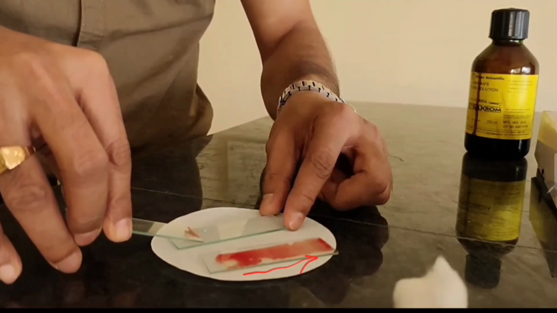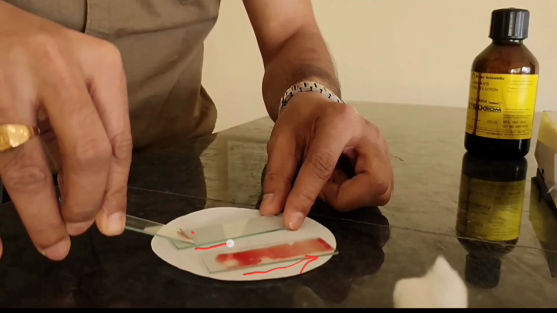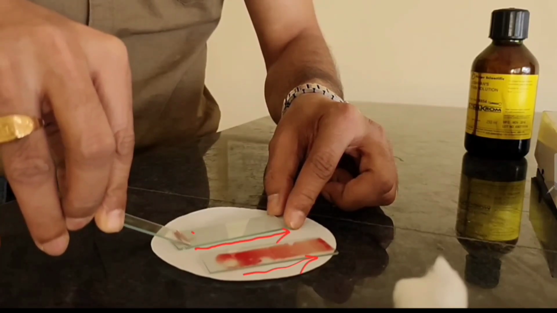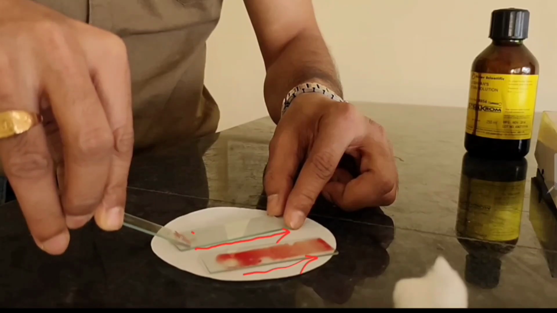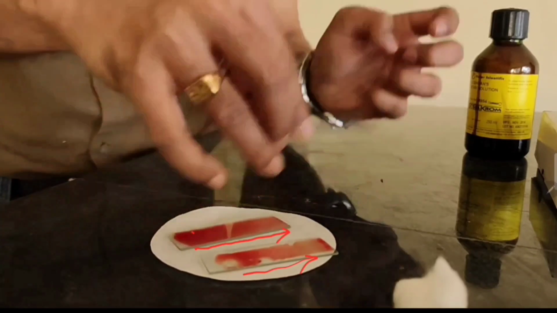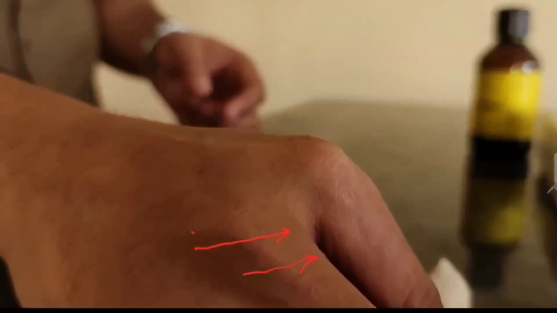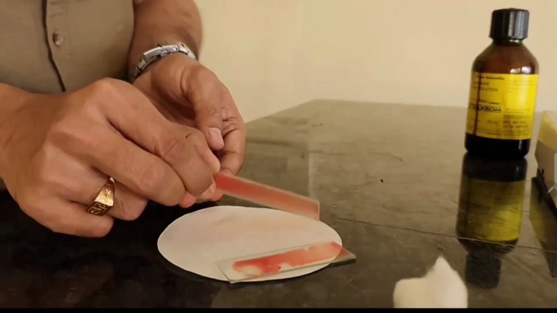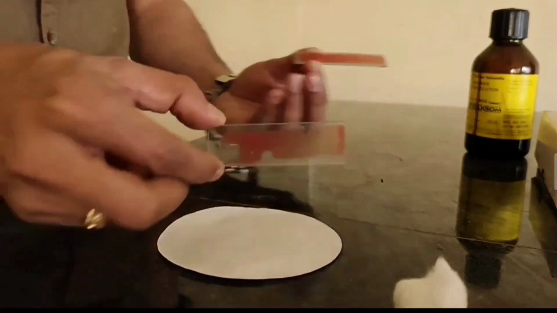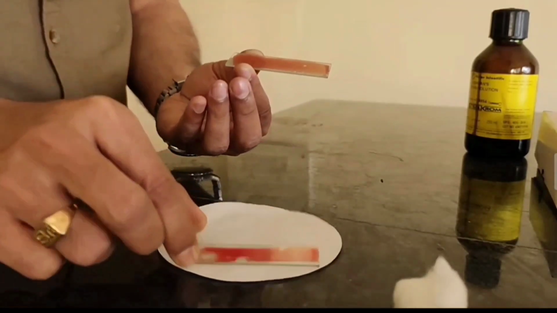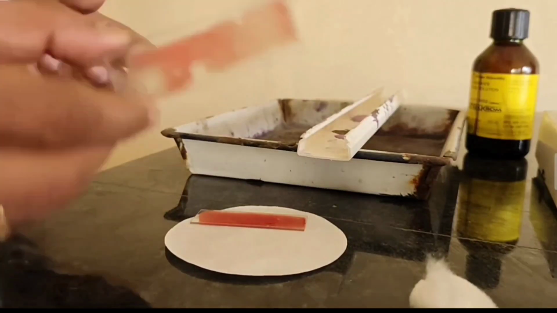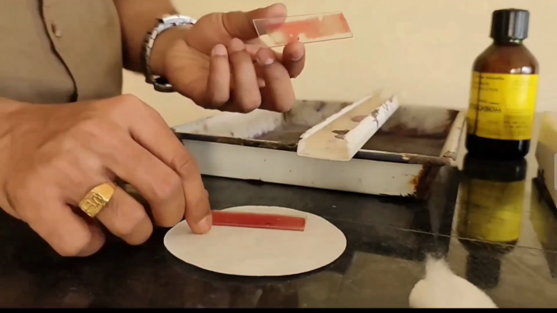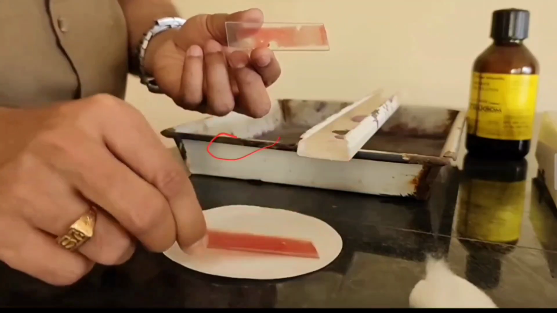See, I have turned it backward, it's going to spread, and in one go without stopping I have to do it. Allow the blood to spread completely. See, this blood film is prepared. This slide is good, you can see. And now we can move both slides to dry completely, air dry. So now the slide is prepared and it's already dry.